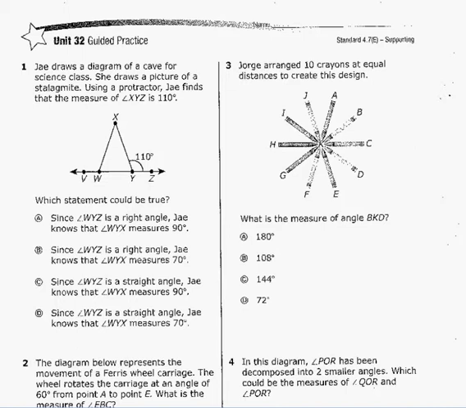Statement A says since angle WYZ is a right angle. But WYZ is not a right angle, so that cannot be true. Okay, we'll go ahead and look at B. Since WYZ is a right angle, again WYZ is not a right angle, so we can eliminate that. Answer choice C. Since WYZ is a straight angle, okay, there we go, we're getting somewhere. So that's a true statement.